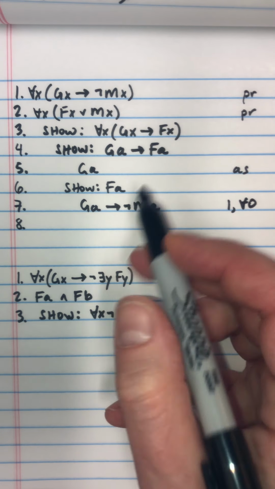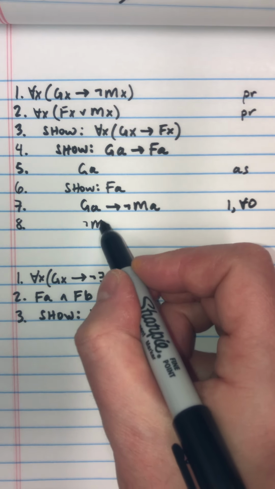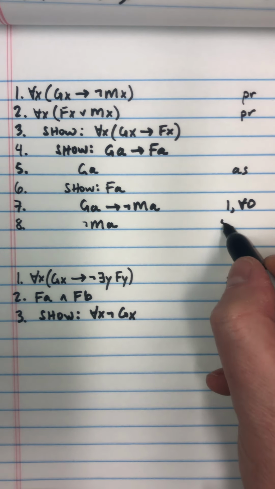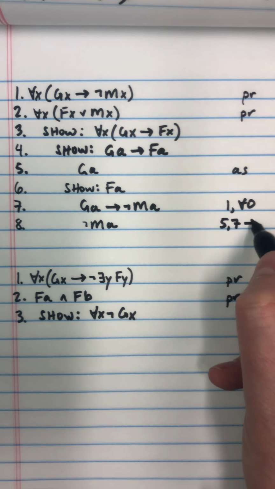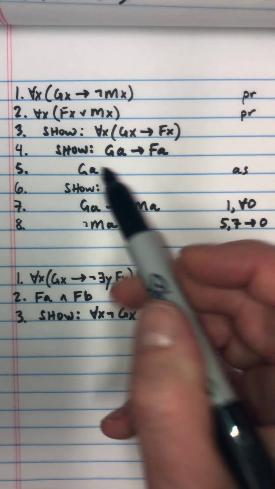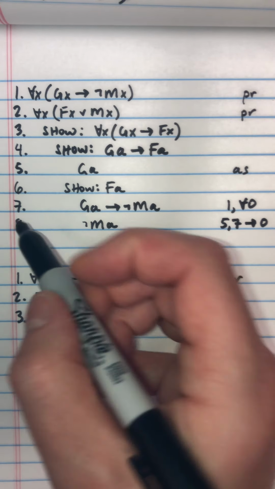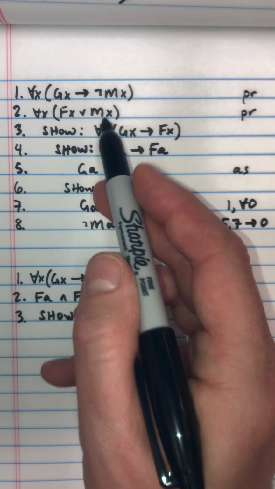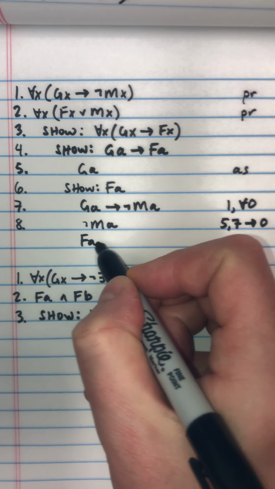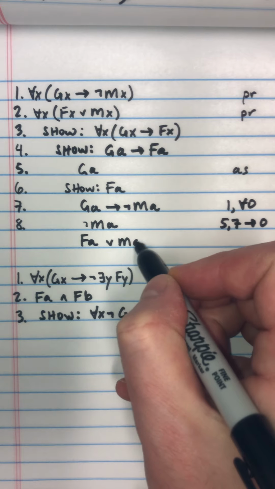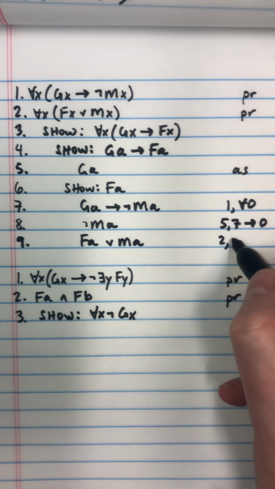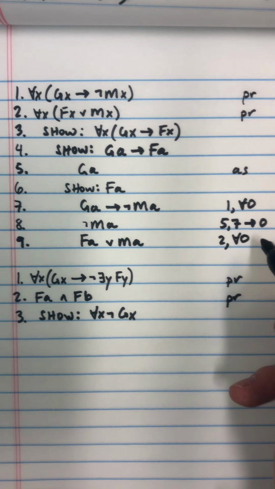Now from line 5 and 7, we can get not MA, that comes from arrow out. In line 2, we can do universal out and make this FA or MA. That comes from line 2 by universal out.